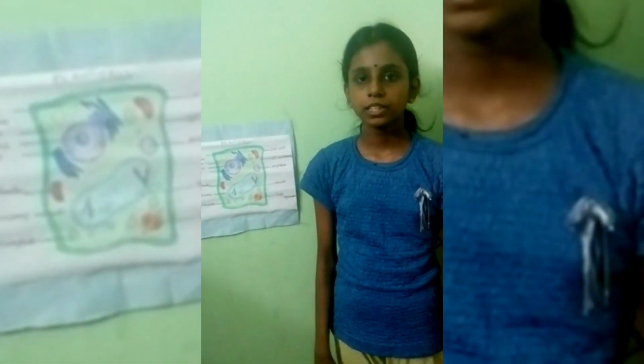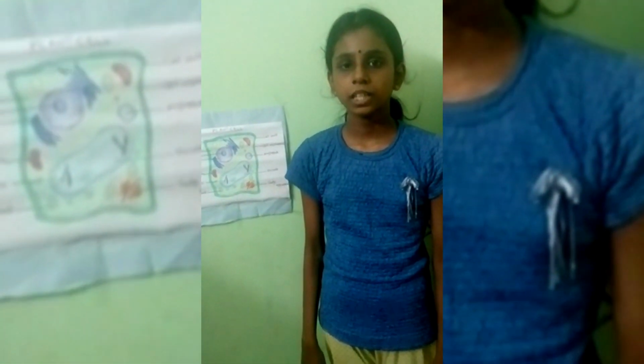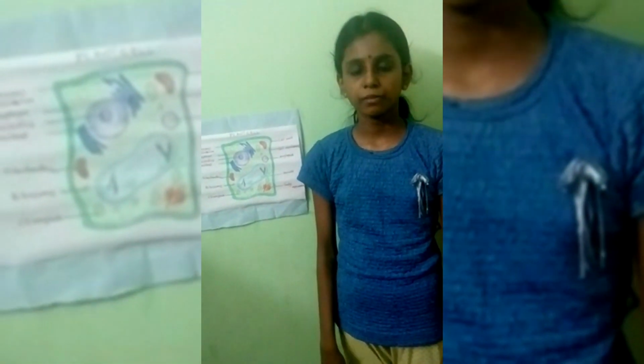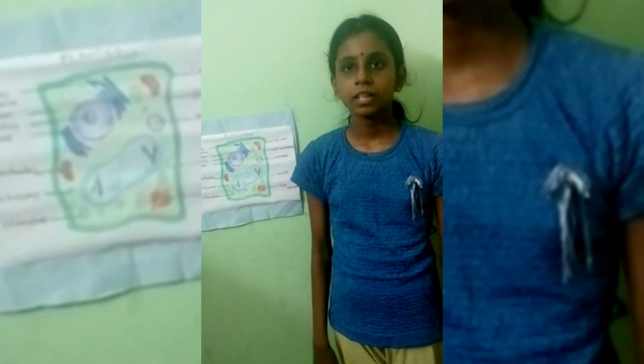Plant cell is the basic unit of all plants. Plant cells, like animal cells, are eukaryotic. Plant cell is the building block of plants. Photosynthesis is the major process performed by plants.